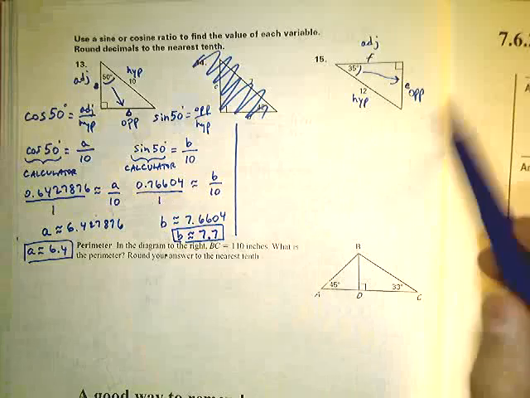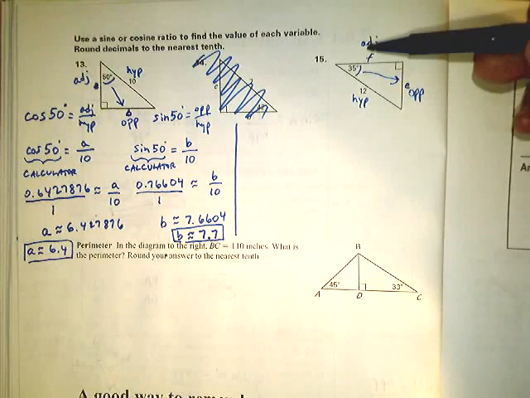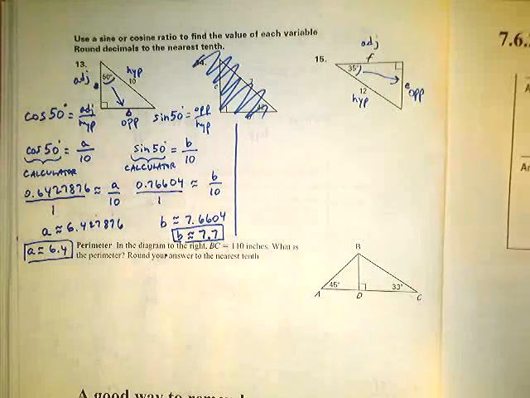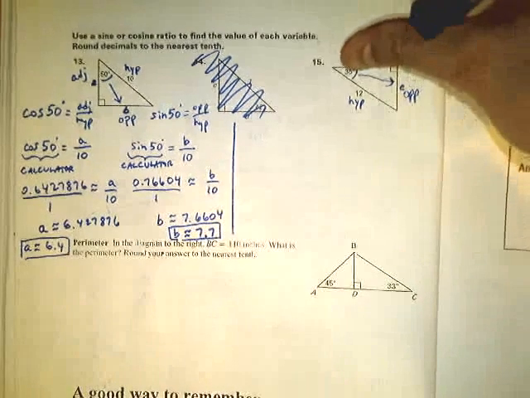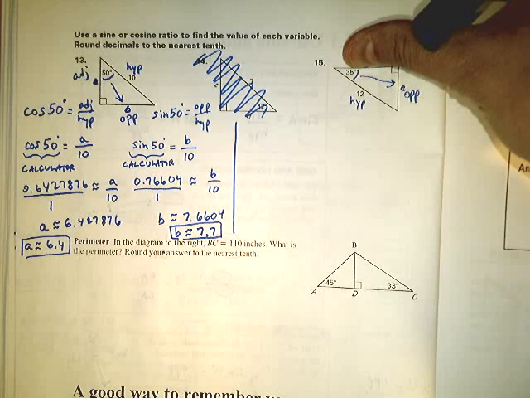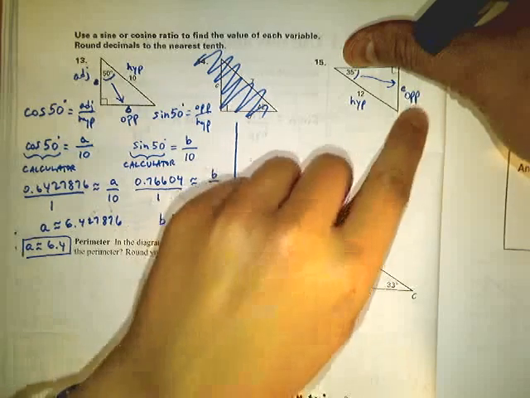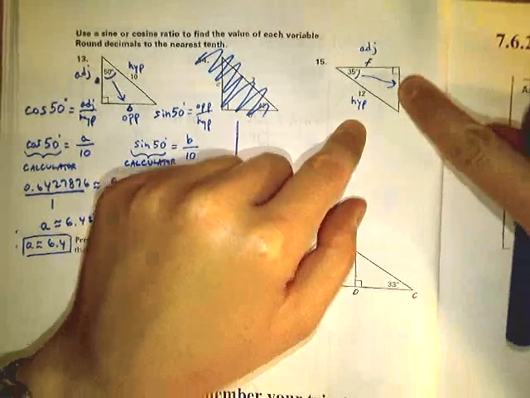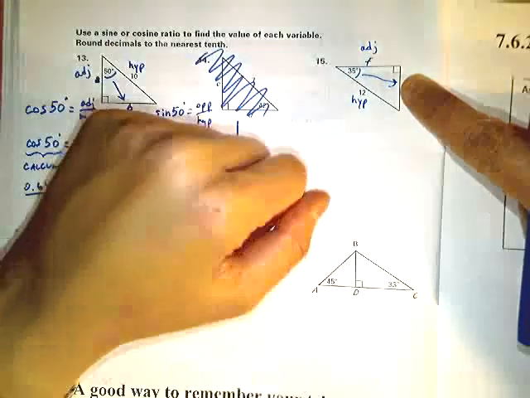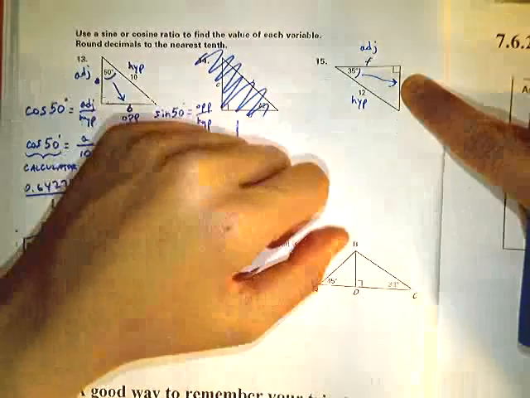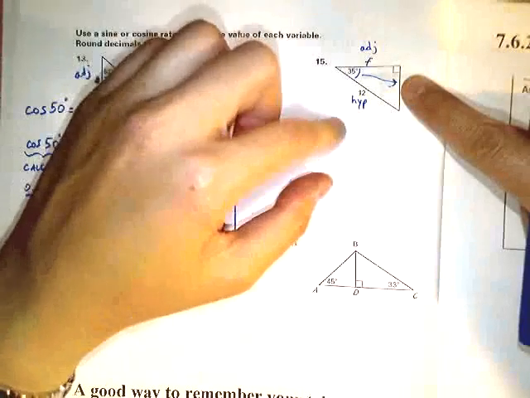So, in order to find E, I can't pair that with F, because then I would have an equation where you have an F and an E, and you can't solve for one variable when you have two of them in your equation. So, I have two choices. Either I could pair E with 12 and solve that equation, so that would be putting together the opposite side and the hypotenuse, or I could pair F with 12 and then have an equation where I'm just solving for F. Okay, the adjacent and the hypotenuse. So let's do that first.